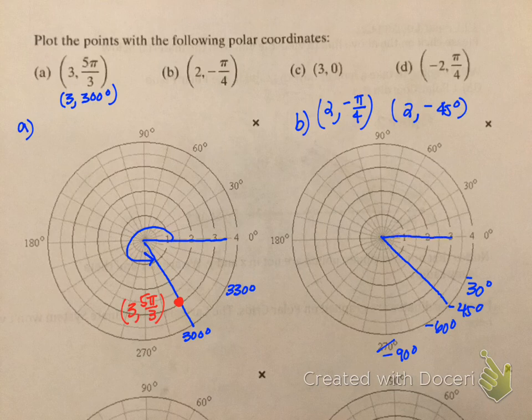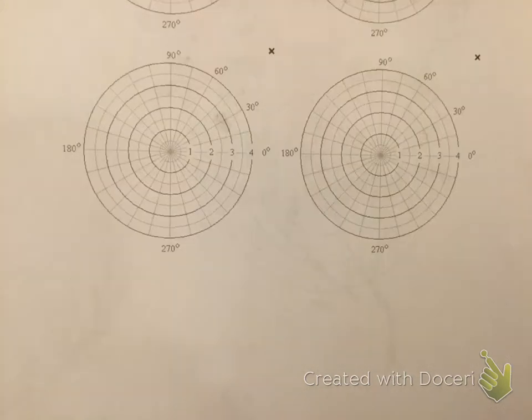And remember, this time around, I am going clockwise. And the radius is 2. So the point I have right here in red is 2 comma negative pi over 4. So we have two more that we have to do. We have to do 3, 0, and negative 2, 45 degrees.